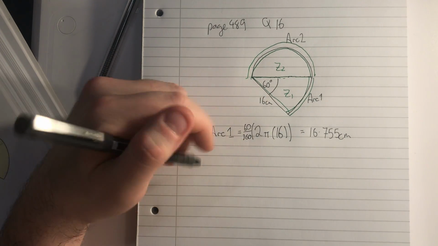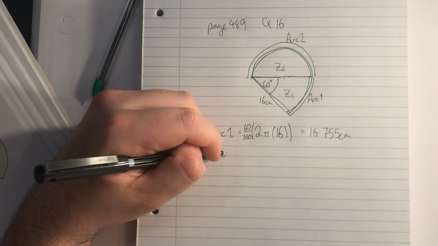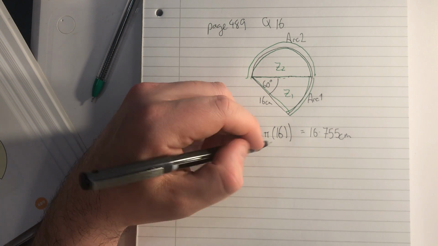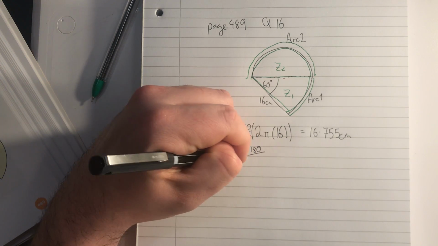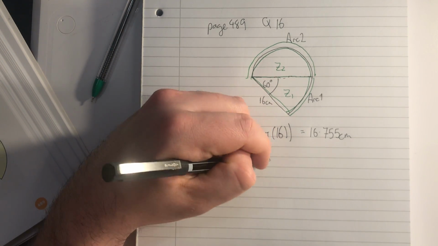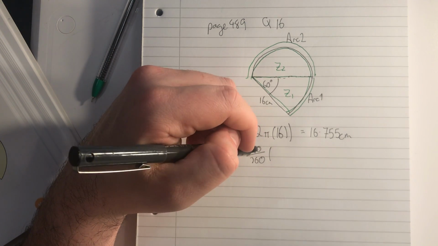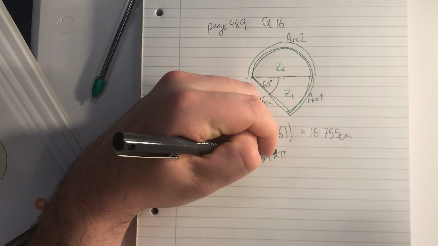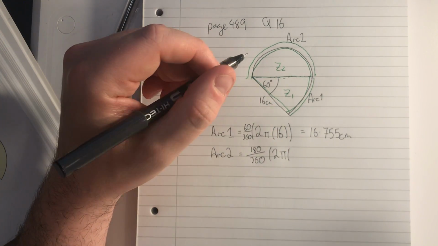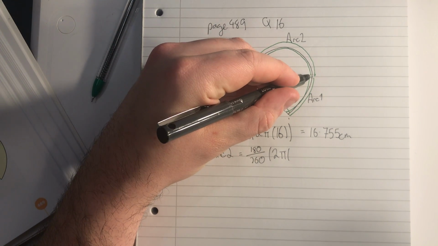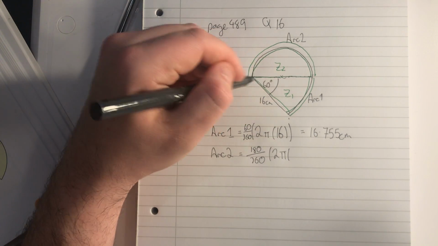And then arc 2 is equal to, well, it's a semicircle, right? So it's going to be 180 over 360, because it's half of a full circle, so it's 180 degrees, 2 times pi by the radius. Well, if it's 16 from here to here, it's 16 from here to here, which means it must be 8 from the center out.